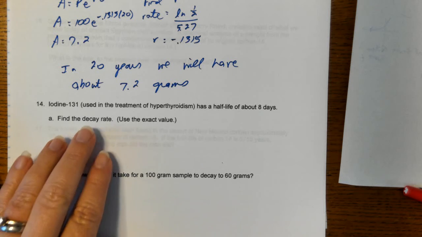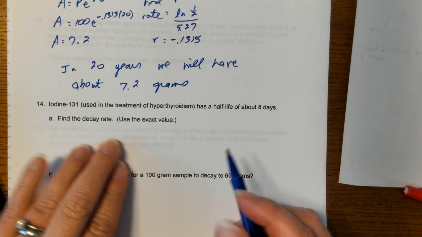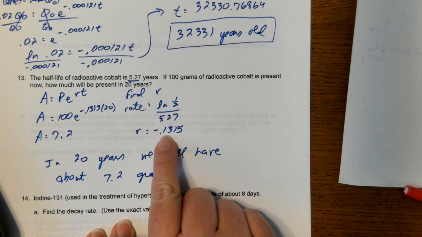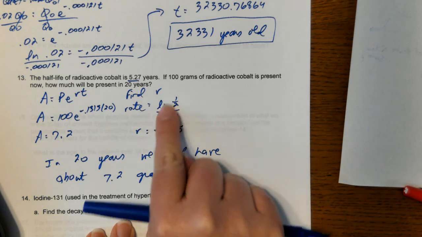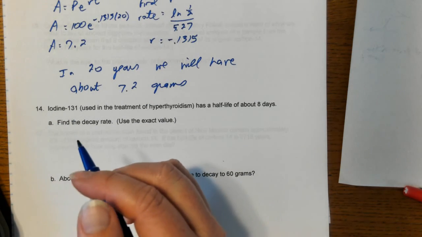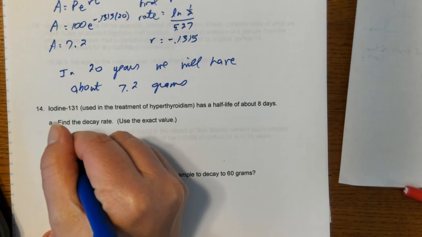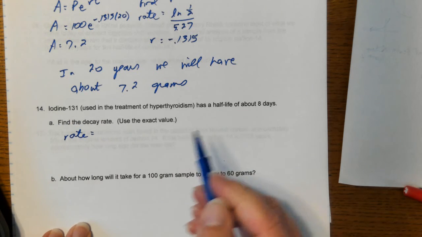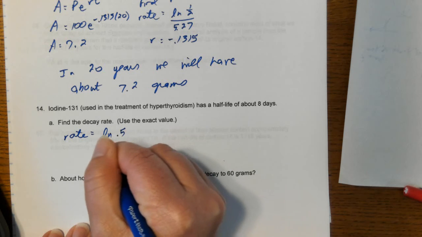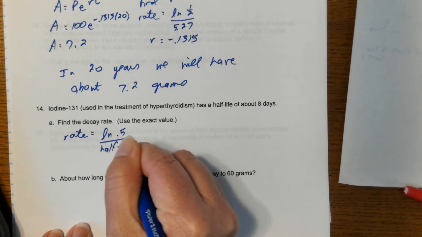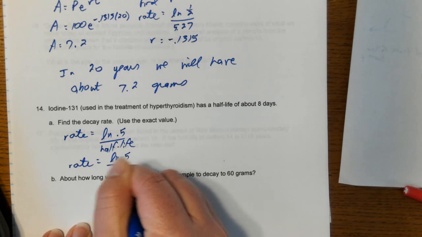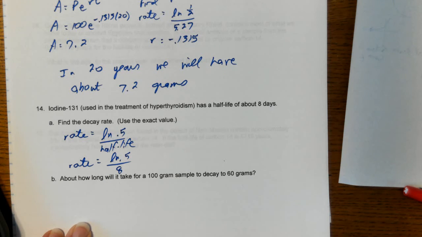So they want the rate. They want R. Also, I want to point out they want the exact value, so it will not be okay when we find the rate to round it off. They want us to leave it in the exact form. Remember, our rate, since we're doing half-lives, is going to be ln of 1/2. I'm going to put ln 0.5 divided by the half-life, so ln 0.5 divided by 8, because they told me it was 8 days.